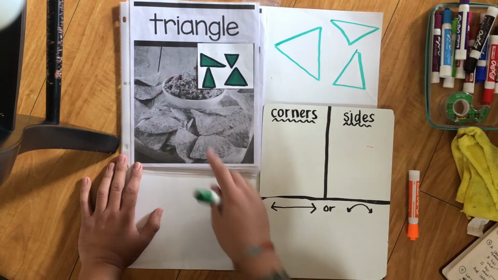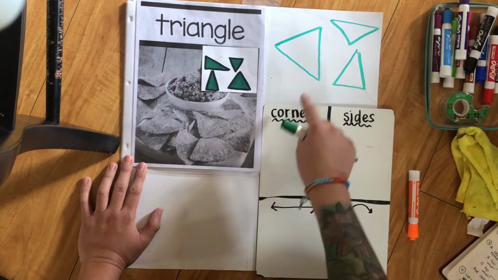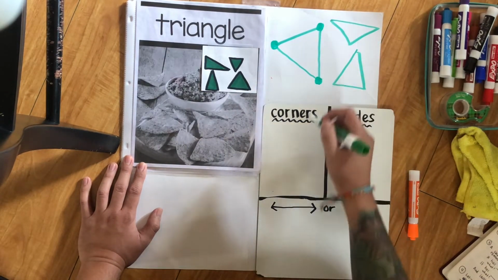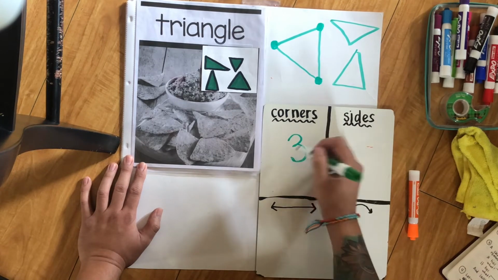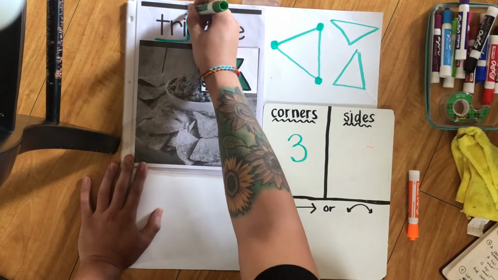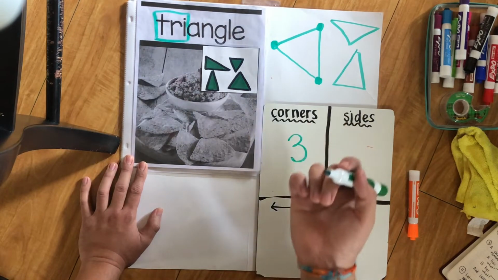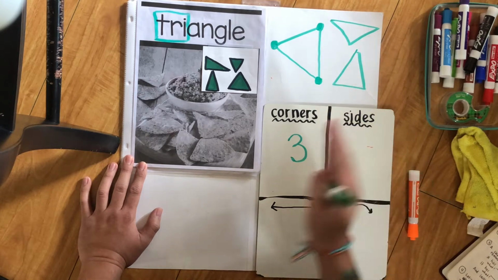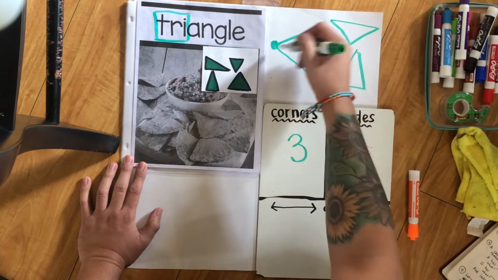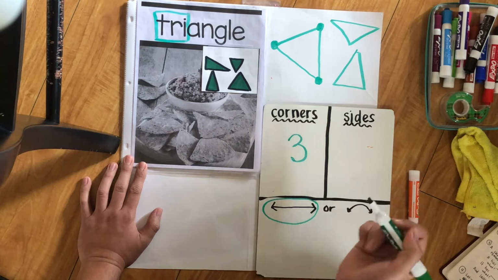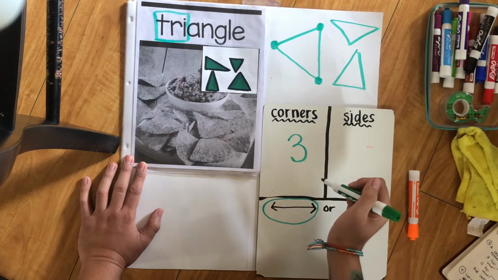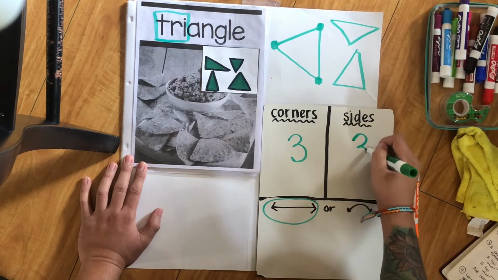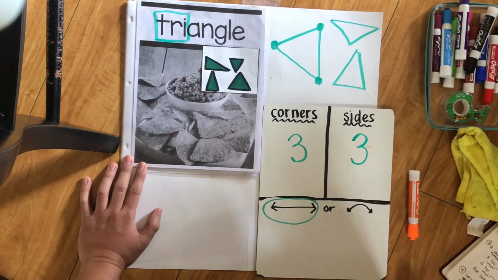Well, a triangle is special for many reasons. Let's first count the corners. 1, 2, 3. There's 3 corners in a triangle. Easy trick to remember is tri means 3. What does tri mean? 3. Let's count the sides. Now first we have to see if they're round or straight. Oh, they're straight sides. Let's count how many straight sides a triangle has. 1, 2, 3. Wow. 3 straight sides.